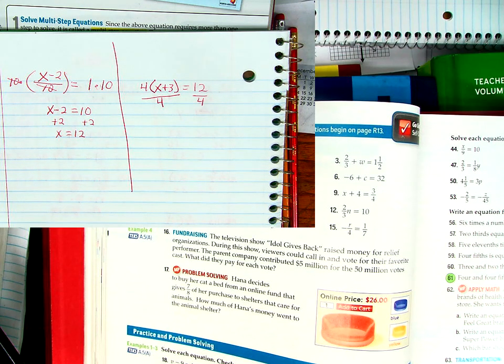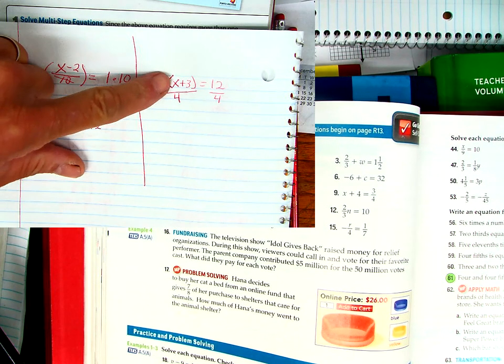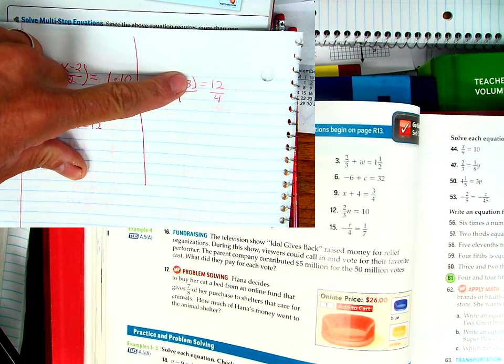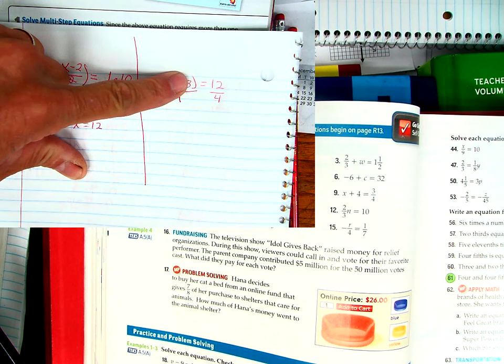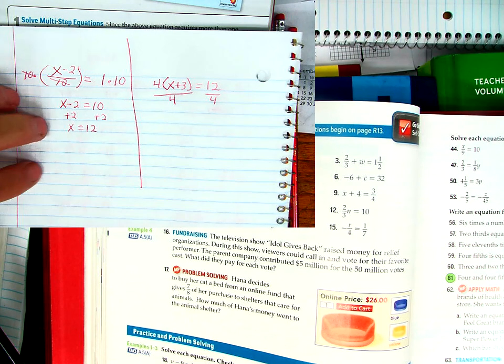Yes? You wouldn't distribute first? No. Not on these. That's adding another step. You would have each of these increase by a factor of 4. And so you would have to divide 4 out anyway, and it would turn it right back into that. Yes, sir. Yeah. Just double checking because I'm like, wait a minute. Yeah. Thank you.